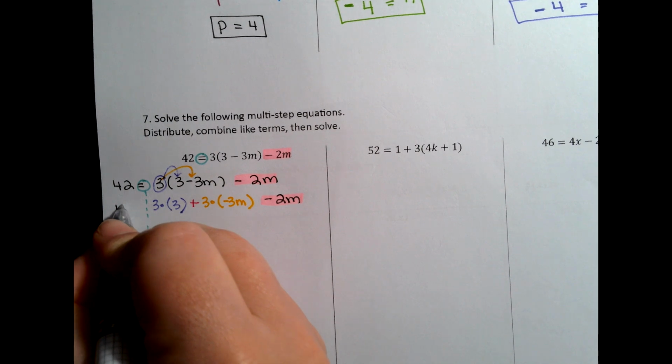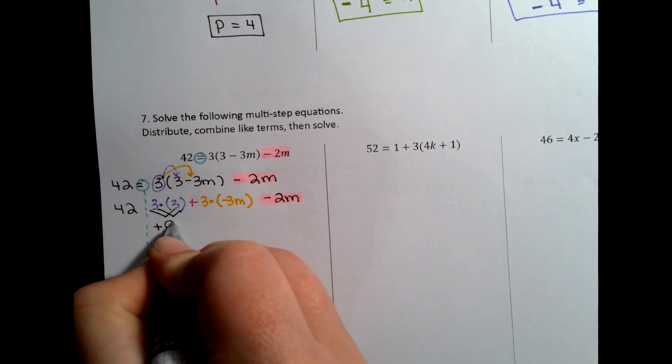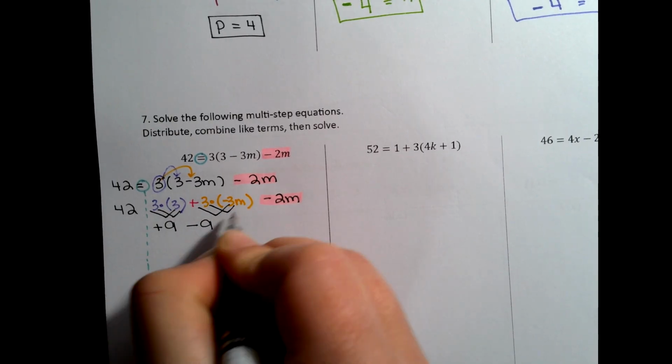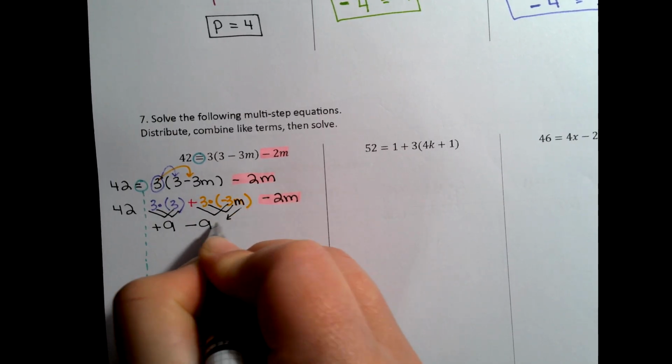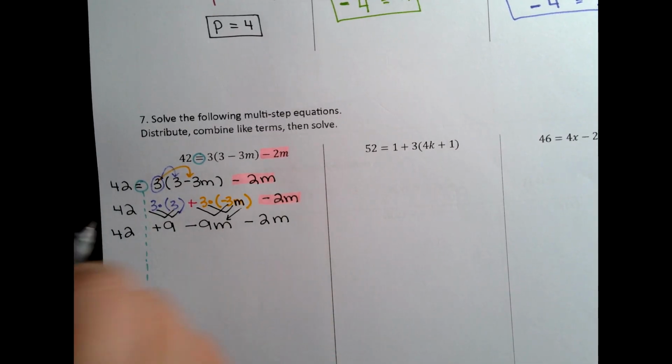Bring down your 42. Let's go ahead and multiply. Positive, positive, positive. 3 times 3 is 9. Positive, negative, negative. 3 times 3 is 9. Do I have a letter? Yes, that letter is m. Bring down your negative 2m and your 42.